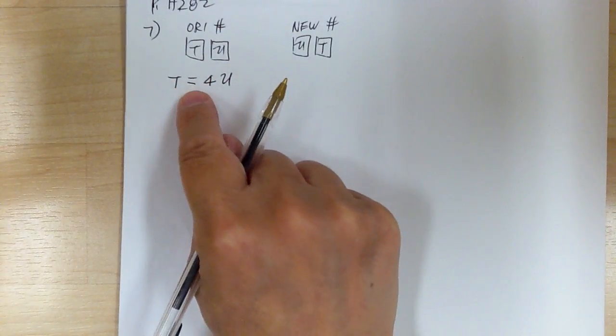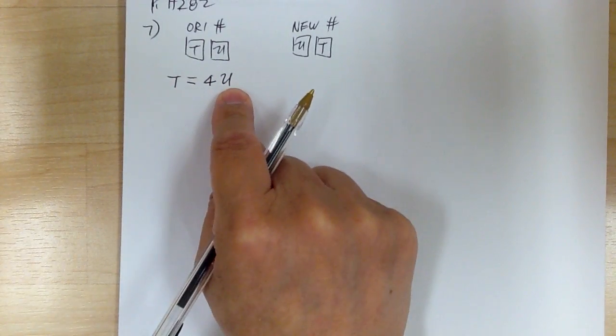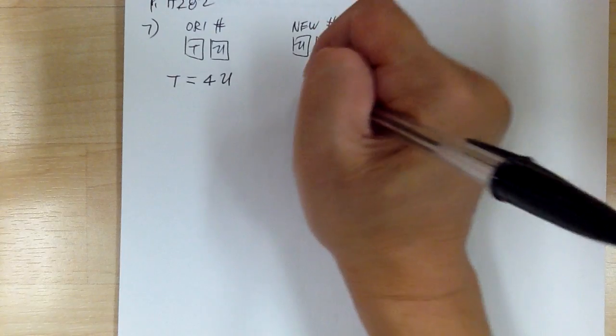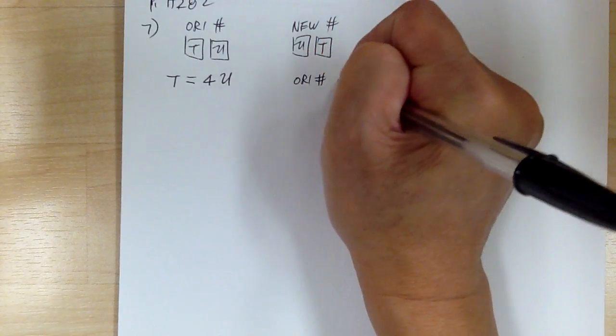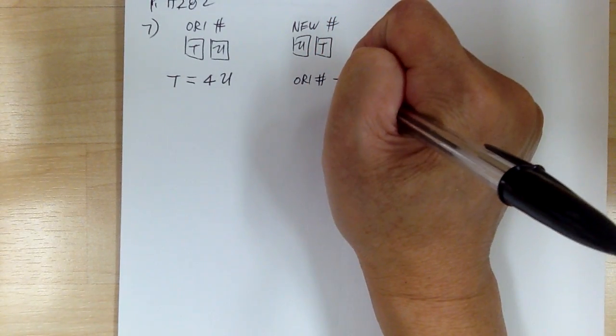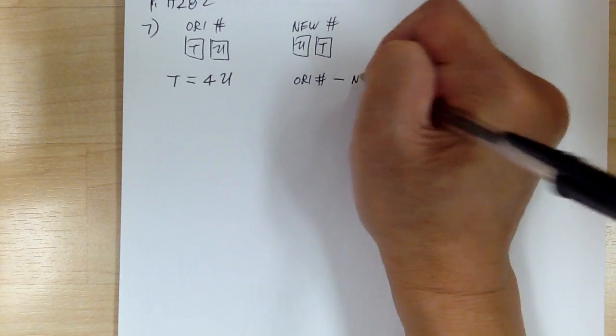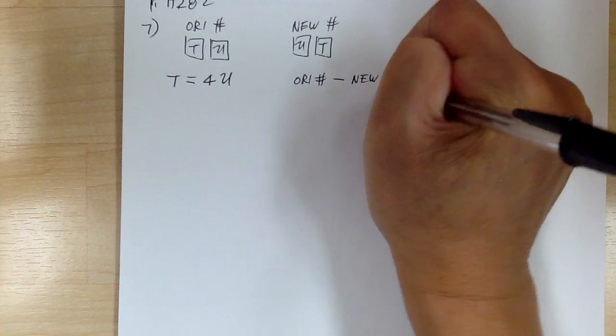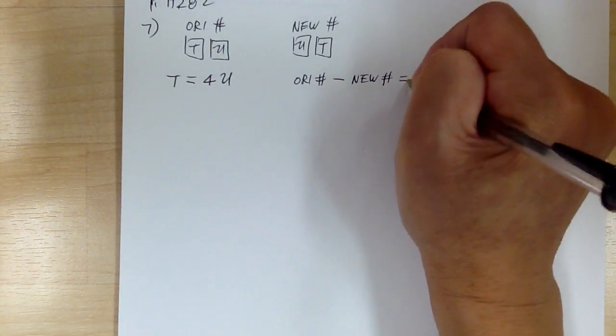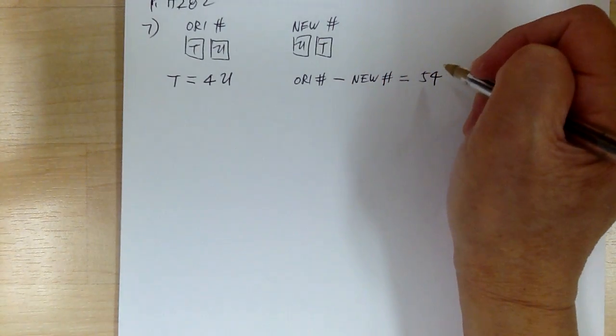Right, so again, the 10th digit is 4 times the unit digit. It says the original number minus the new number is, means equal, 54. Okay?